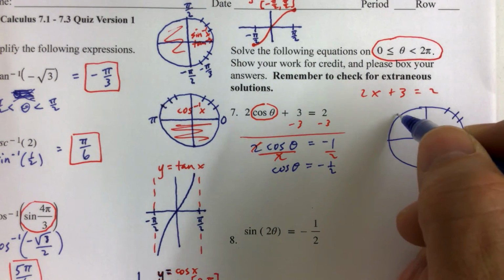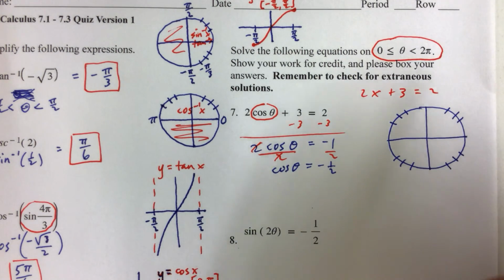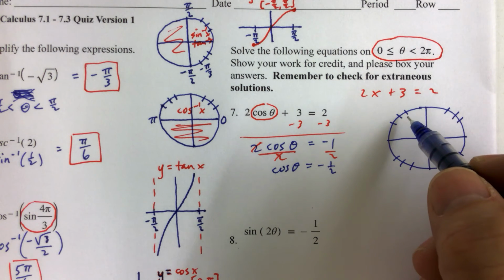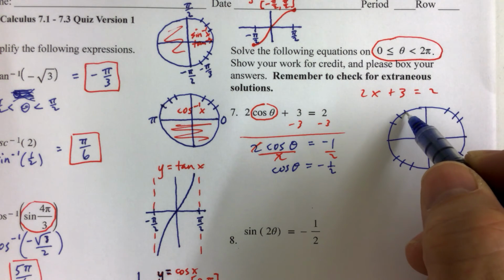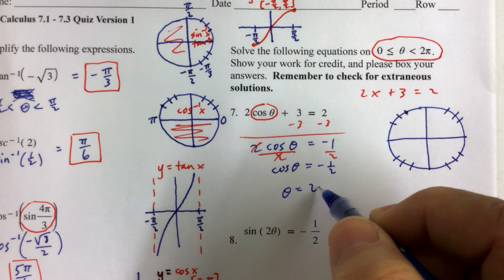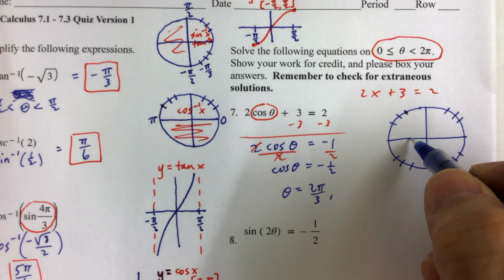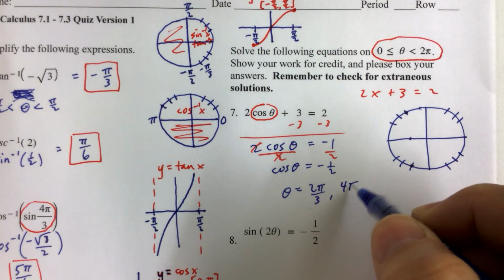And so whenever I'm trying to figure out angles, I find it helpful to have something visual to look at and visualize where those angles are. So the cosine, remember, is the x-coordinate. So we go over 1/2 and we go up to here. So -1/2, and we go up to this angle. And that angle is 2 pi over 3. So theta is equal to 2 pi over 3, as well as over 1/2 to the left and down to this angle. And that angle is 4 pi over 3.